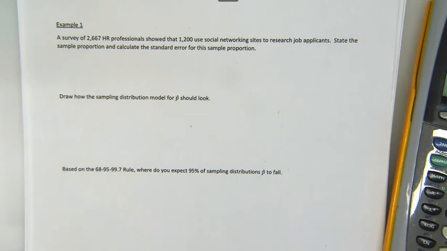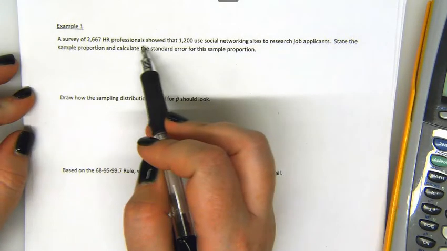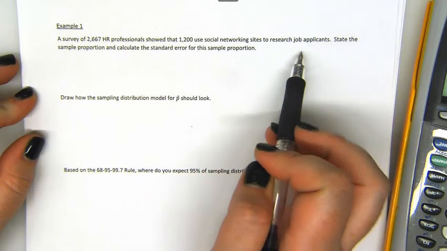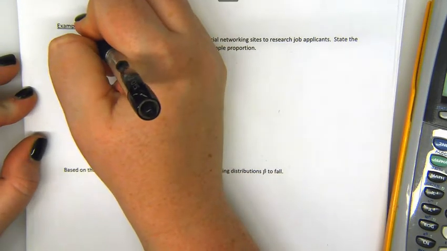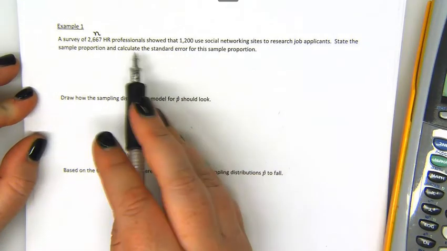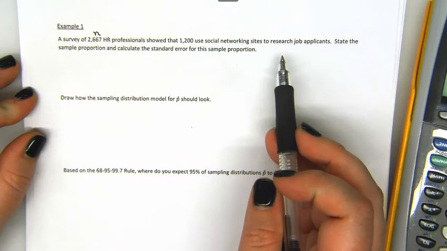So with this example, we're going to look at what pieces we have and use the empirical rule to start out how we calculate these 95% confidence intervals. So here we're looking at this survey of 2,667 HR professionals and showed that 1,200 use social networking sites to research job applicants. So right here we have a sample size we're using, and then together they're describing this proportion of HR professionals that use social networking sites.